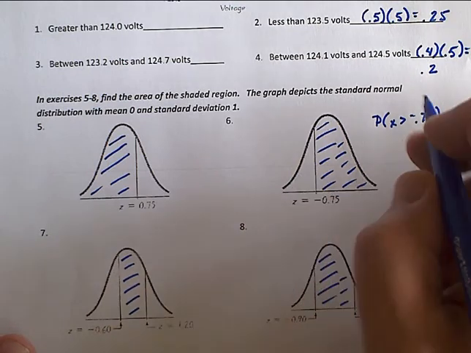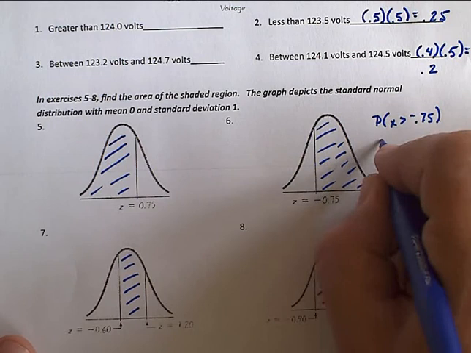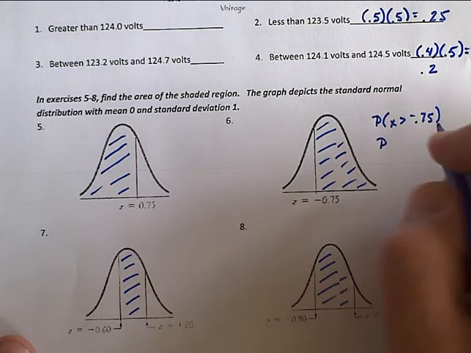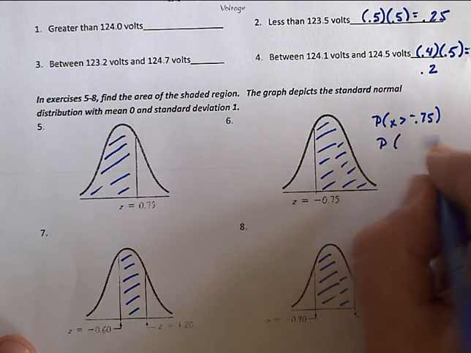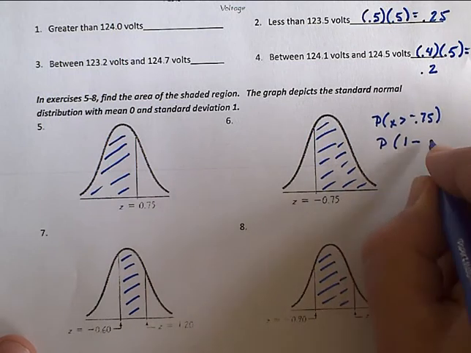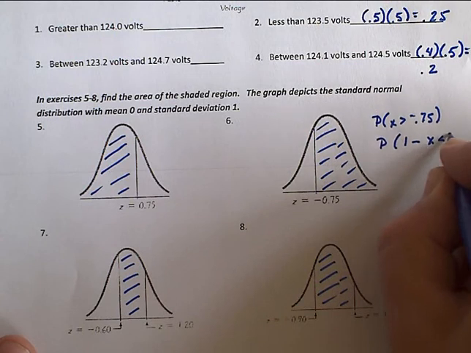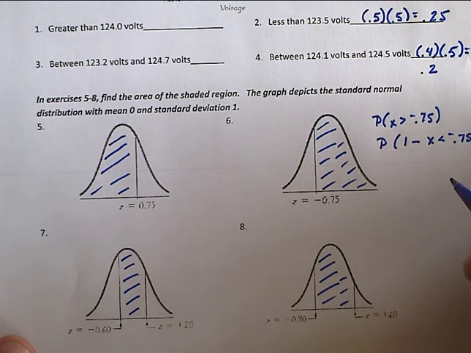When you're given a greater than symbol, the probability of x greater than negative 0.75 is the same as 1 minus the probability that x is less than negative 0.75. Remember, the two probabilities have to add to 1 because your probability and your area under the curve are both 1.